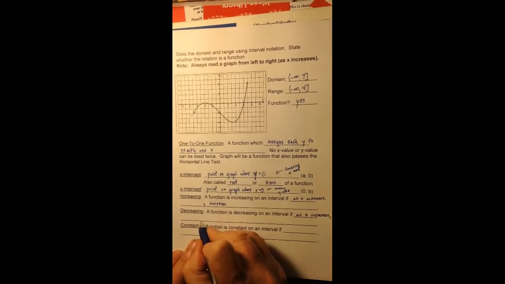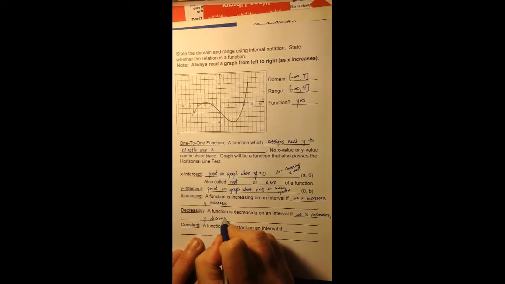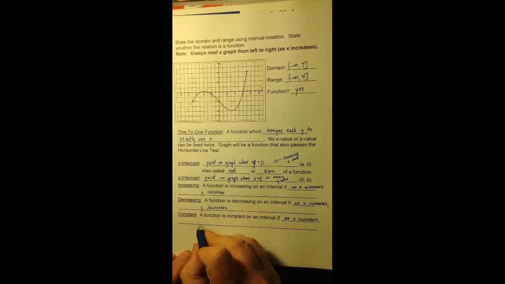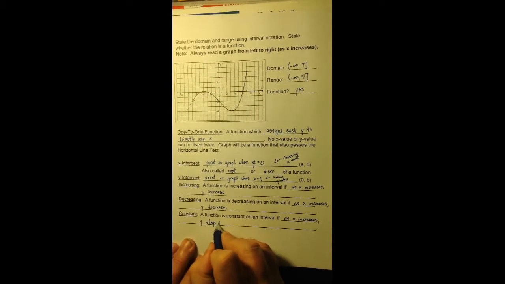Decreasing, a function is decreasing on an interval if, as x increases, again, notice we're always defining this in terms of an increasing x. We're moving from left to right. The y decreases. So I'm moving from left to right. As x increases, the y is going down. So this would be, back on this graph, in this vicinity right here, this is where it's decreasing. All right? And finally, a function is constant on an interval if, as x increases, moving from left to right, y stays the same.